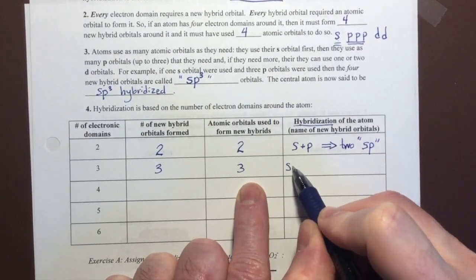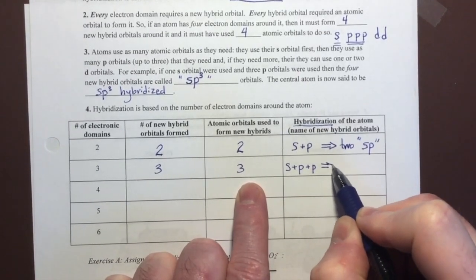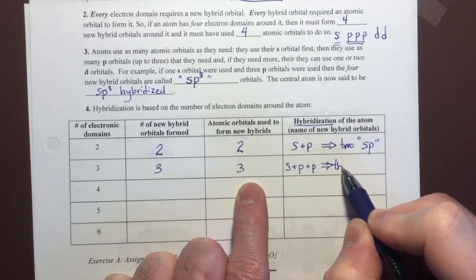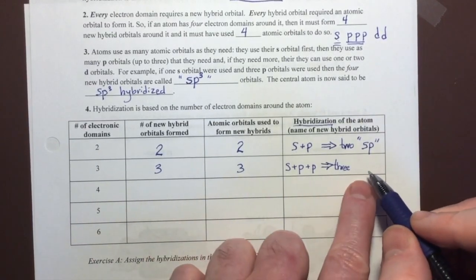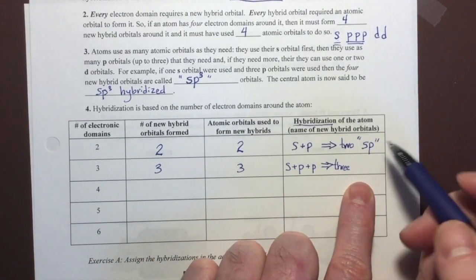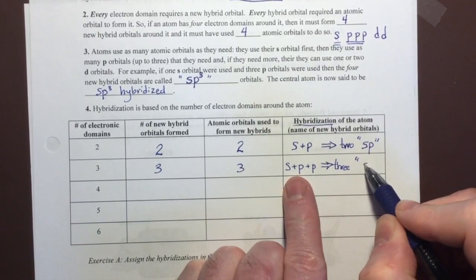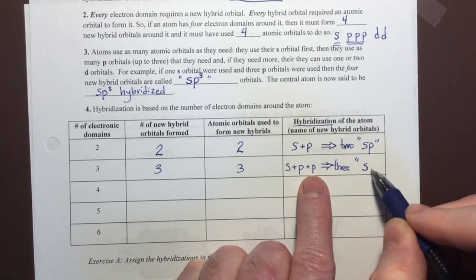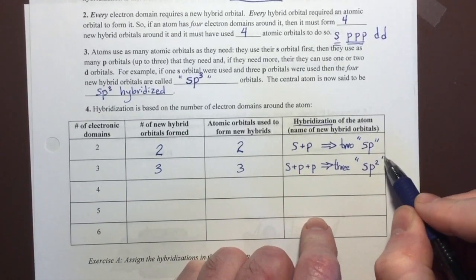That would have given me 3 orbitals, and the name of the orbitals, and also the hybridization of the atom, would be sp2, because I'm using 2 of the p orbitals.